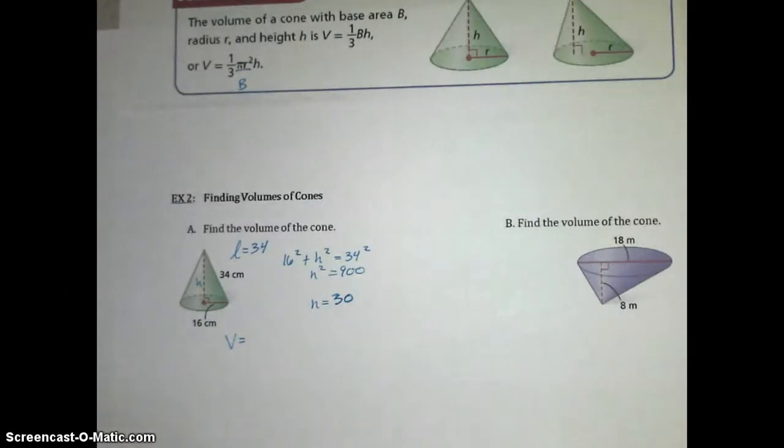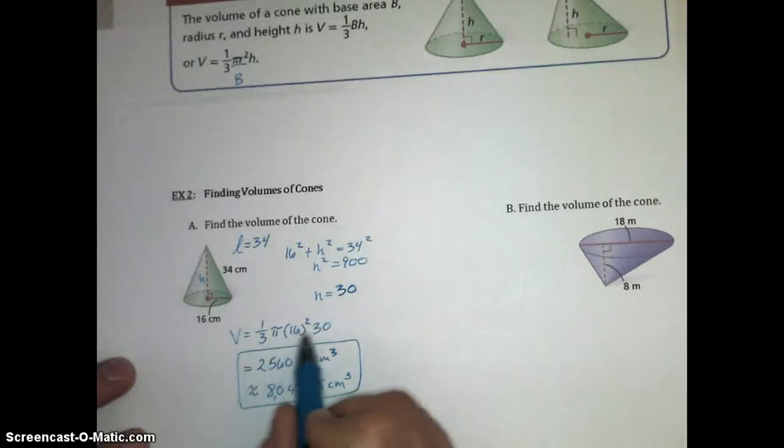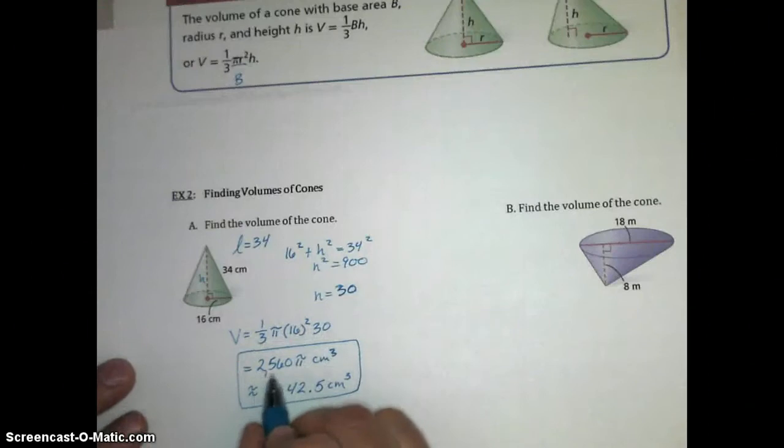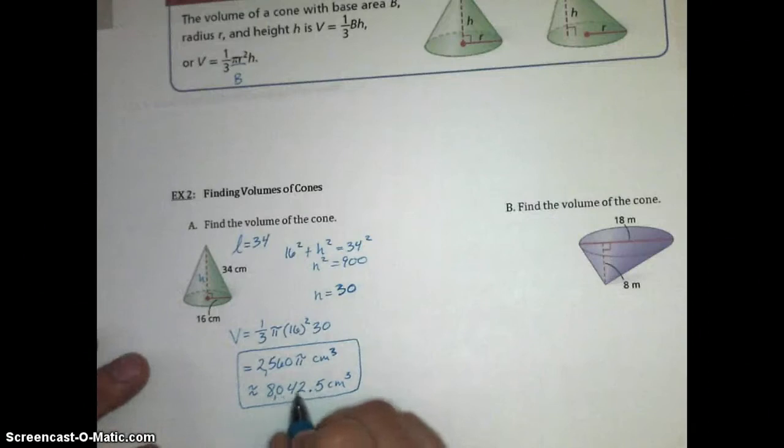All right, this is what we should get. When we plug in 16 for the radius and 30 for the height and do this calculation in terms of pi, we get 2,560 pi cubic centimeters, and rounded to the nearest tenth, same directions as before, we get 8,042.5 cubic centimeters.